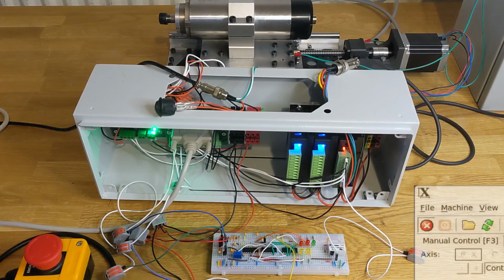When we open LinuxCNC and disable the e-stop, you see we do get a charge pump signal. And now when we enable the machine, you see we get the gate signal. The relay clicks and we're able to move the axis.